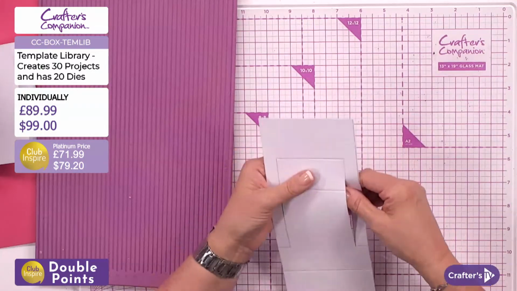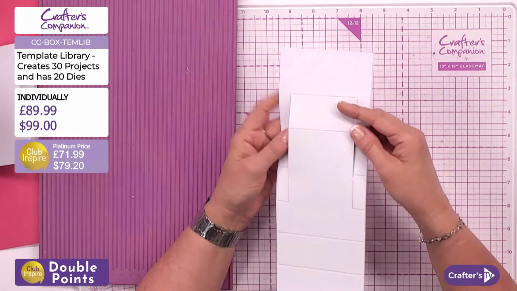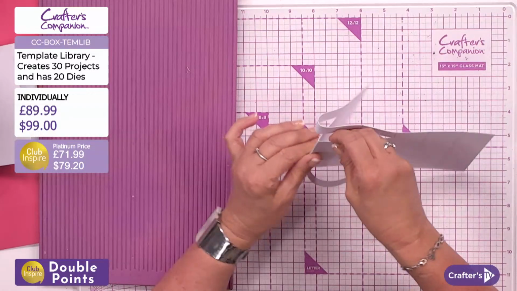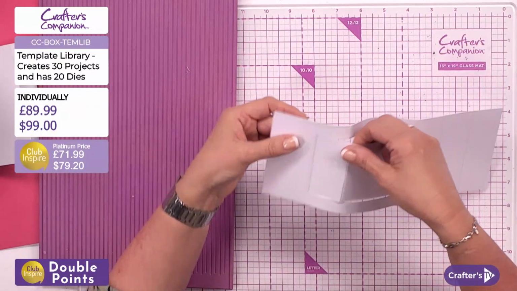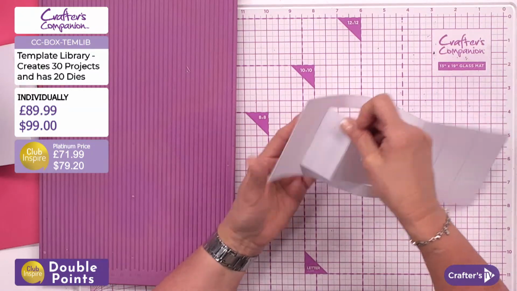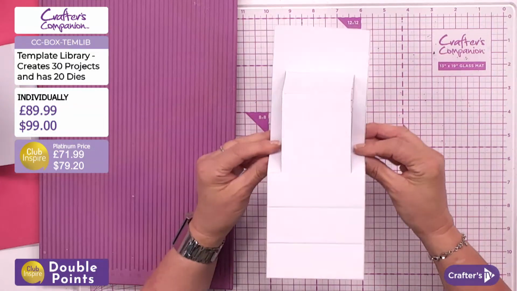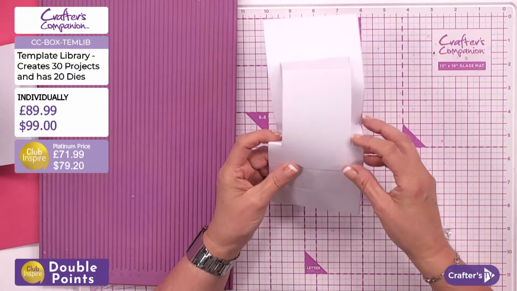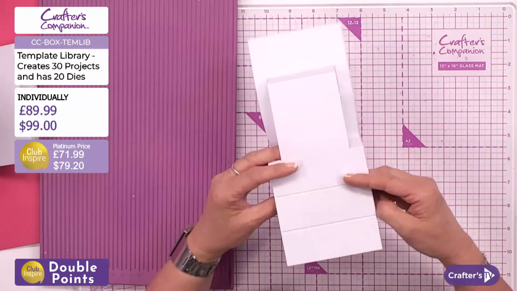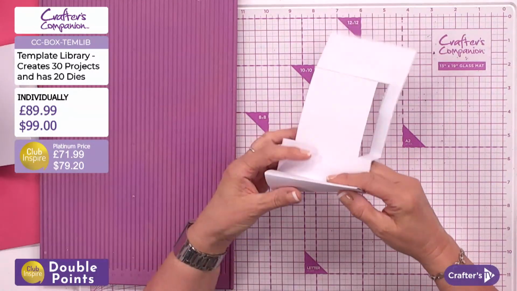So now we've got that cut, right up there. Now we can start to fold it, and this is where you can look at your picture. I'm just going to press that down like that, and then pull this one up. It will normally tell you if you need mountain and valley folds. For me, I'm looking at the picture and I can see how it's going to go. So this one will go like that.